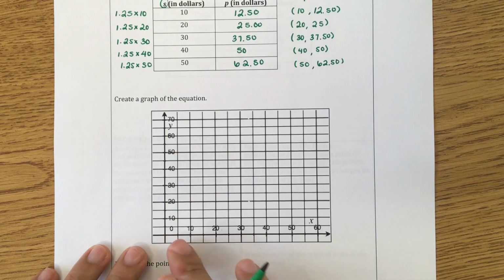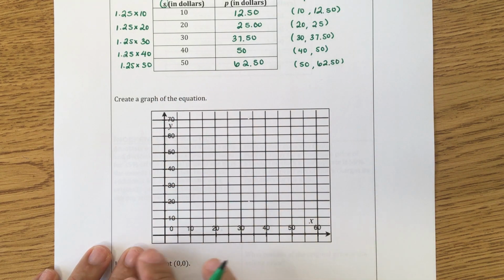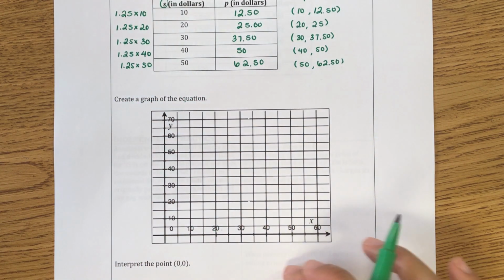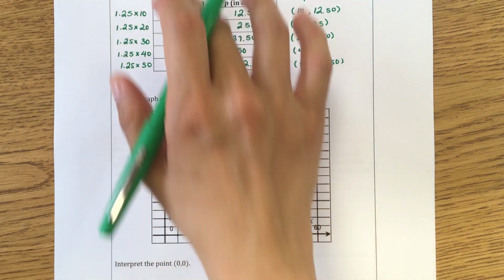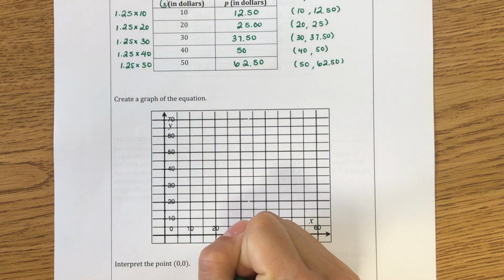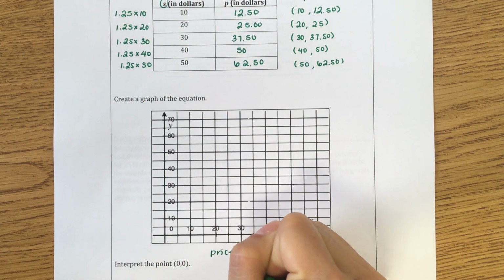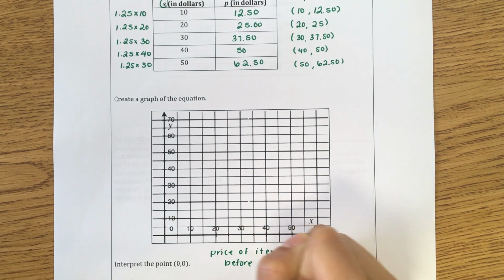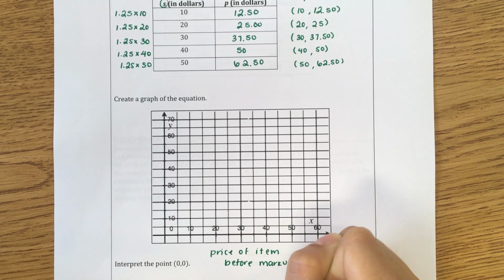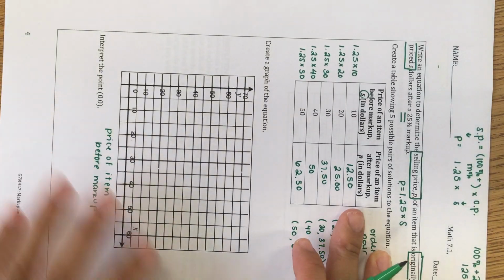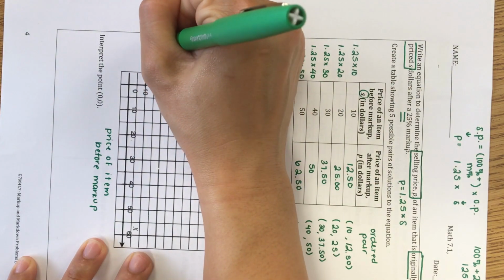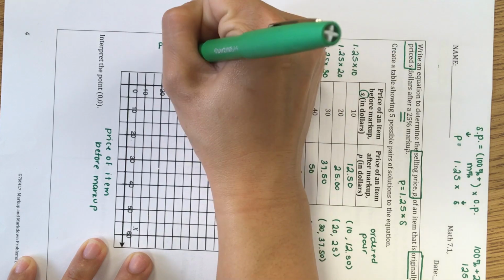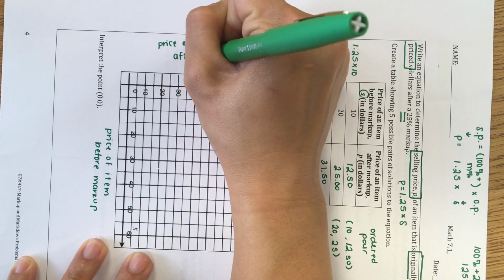Looking at our graph, all our numbers are already written down for us, so the only thing that we need to do is label what our graph is going to be. So down here, which is our X, it is the price of item before markup. And then over here is going to be our Y, which is the price of item after markup.